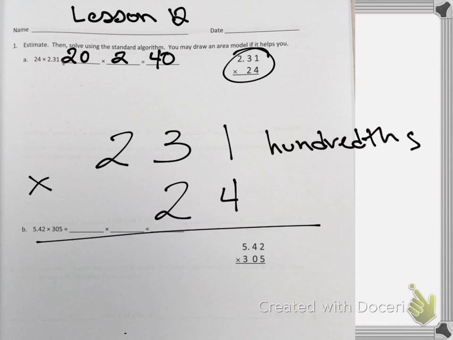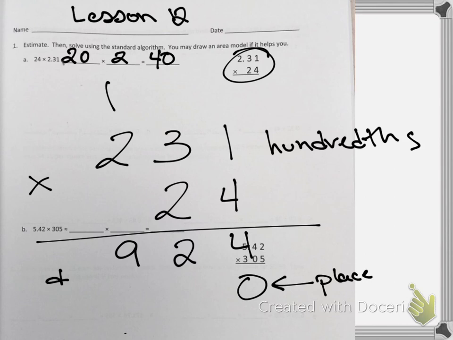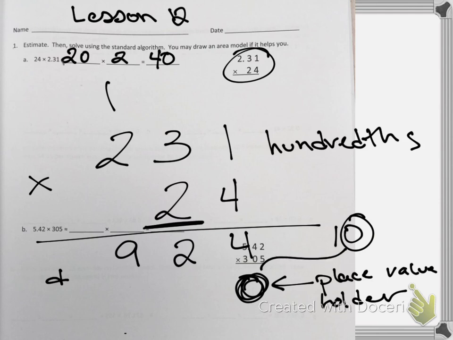231 times 24. 4 times 1 is 4. 4 times 3 is 12. 2 drop, carry the 1. 4 times 2, 8, plus 1 is 9. And now we're going to do 2 times 1. Remember the place value holder right here. We have that there because we are actually multiplying by 20, not just by 2, but to make it easy, instead of saying 20 times 1, we're going to put a placeholder here. And it's 1 0 because 1 0 corresponds to 10. There's 1 0 in 10.